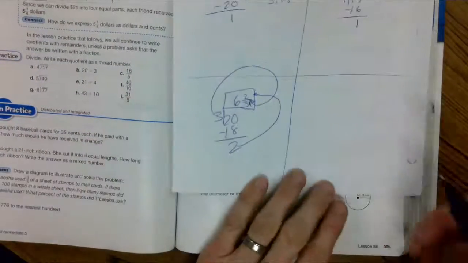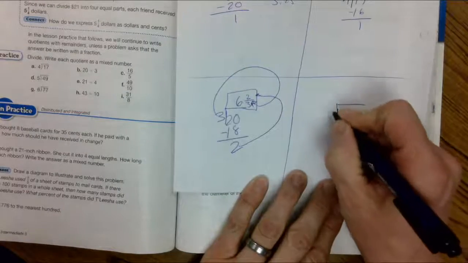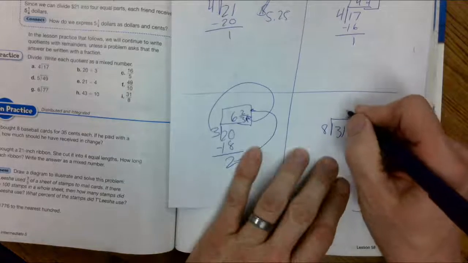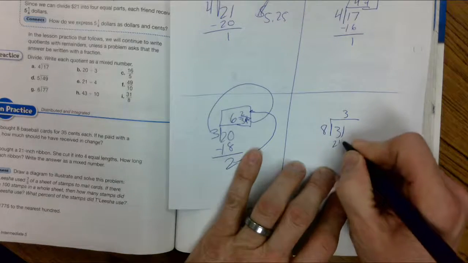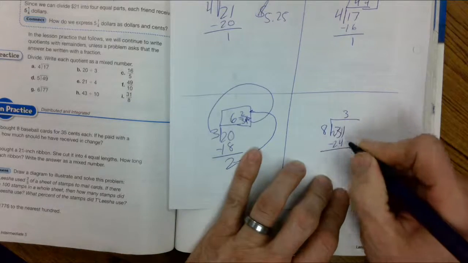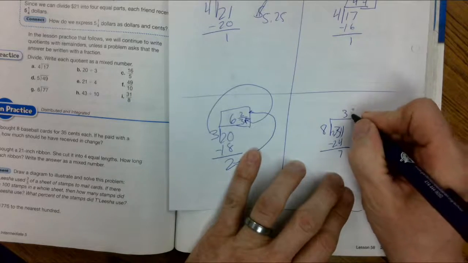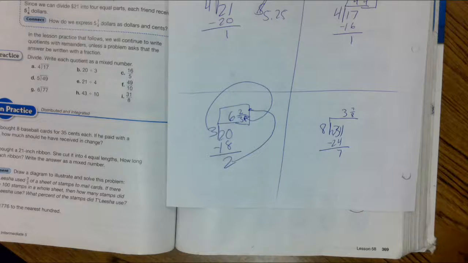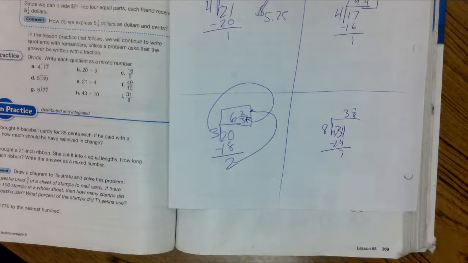31 divided by 8. Still, it makes sense to put it in the box. How many times is 8 going into 31? 3 times. 3 times 8 is 24. And when you subtract, you get 7. 3 7/8. The remainder becomes your numerator, and your divisor becomes your denominator.